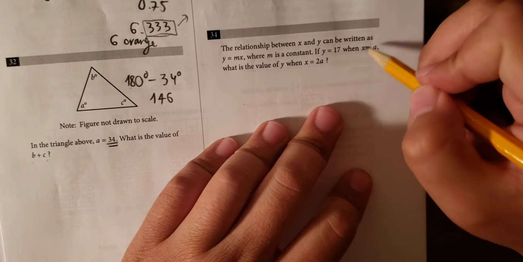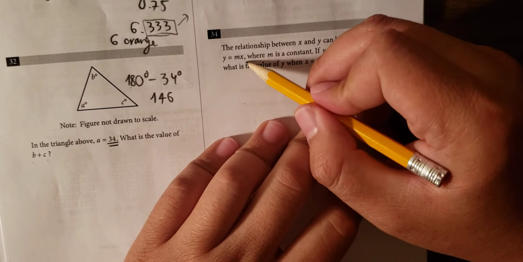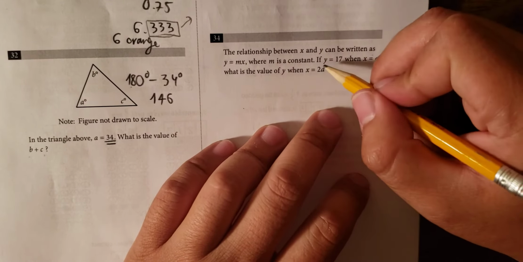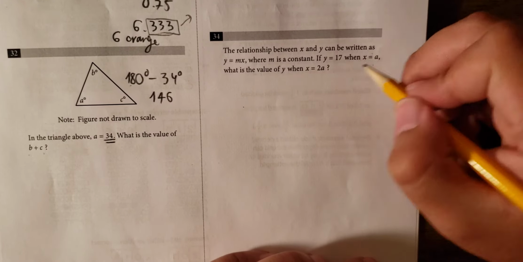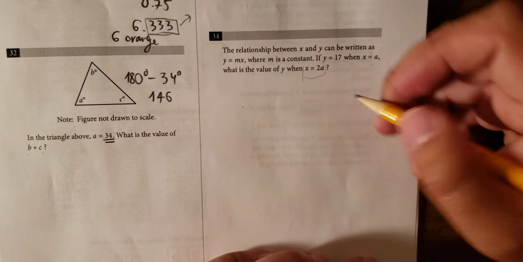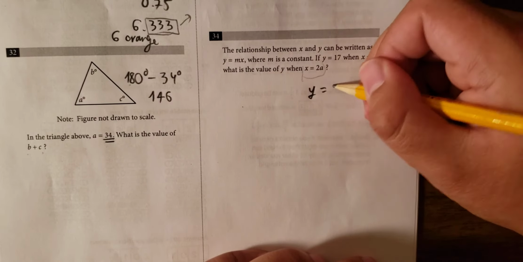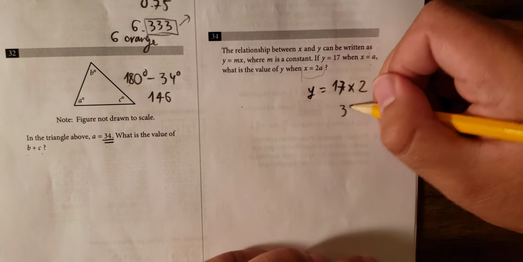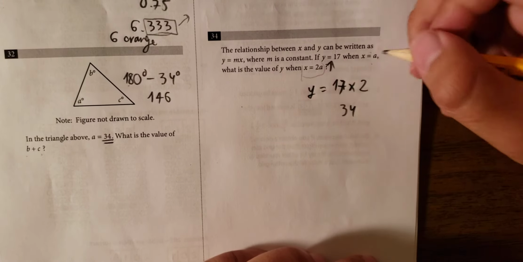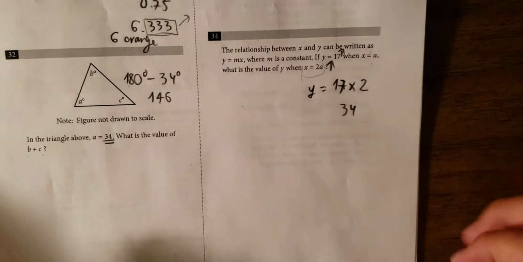So in this question, we have y equal to ms, where m is a constant. So we have y and s equal a, but in here s equal to 2a. So that y will increase 2 times. So 17 multiplied by 2 is about 34, because you increase 2 times and y will increase 2 times.